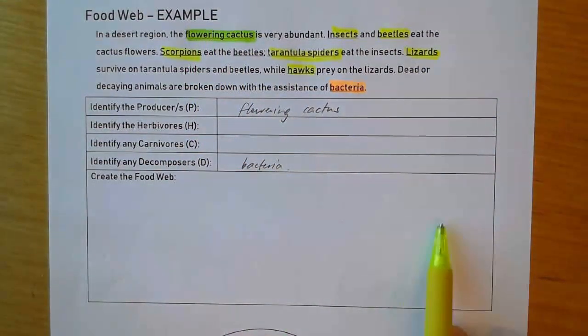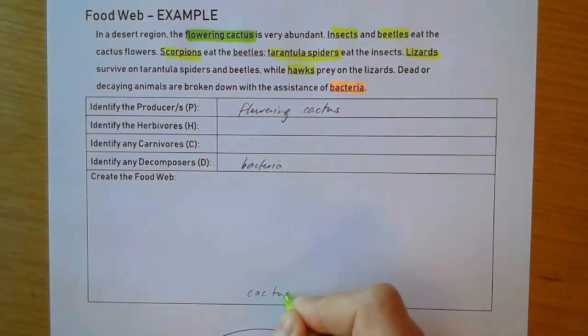Because the food chain begins with the producer, write it at the bottom of the page. And all of our energy arrows can flow upwards from here. That's typically what we do because then any apex predators are seen at the top of the food web.